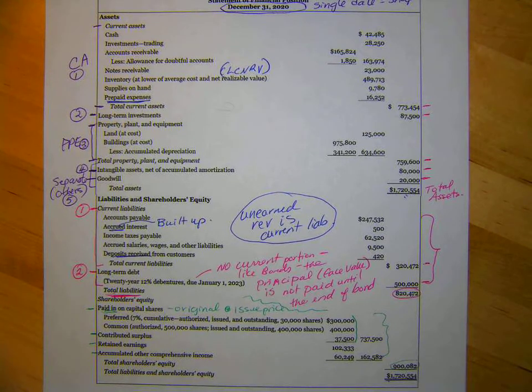Okay, so that is the statement of financial position or the balance sheet. Okay, so hopefully that made sense. Don't forget to try the problem. You just look at this and go, oh yeah, oh I get it. You have to do it yourself.